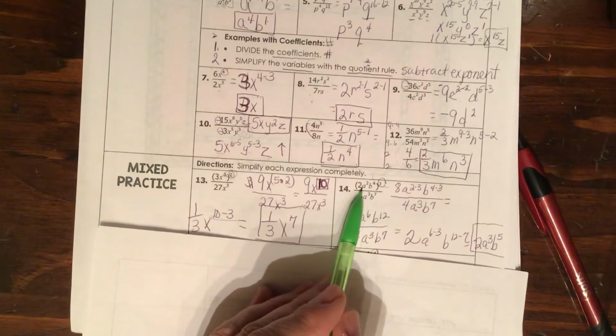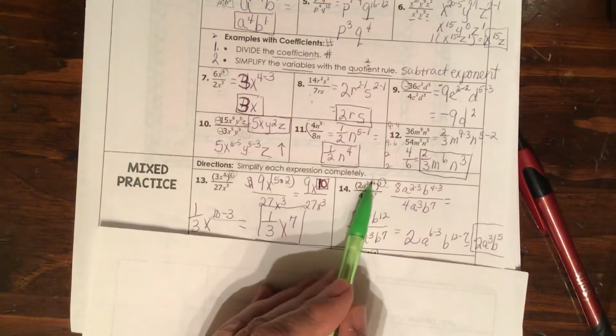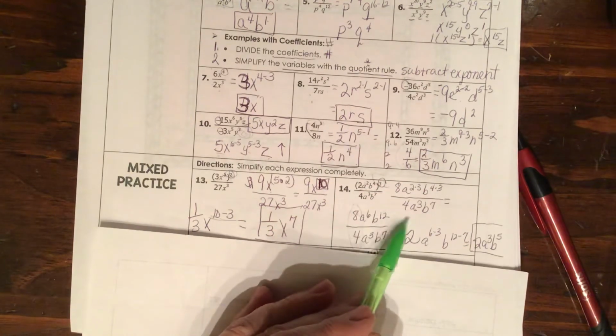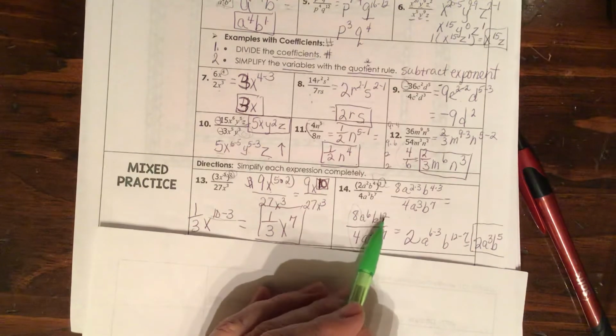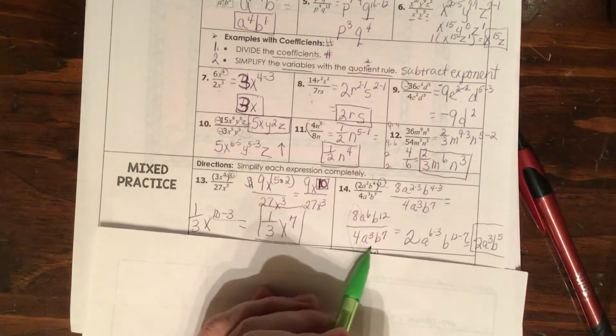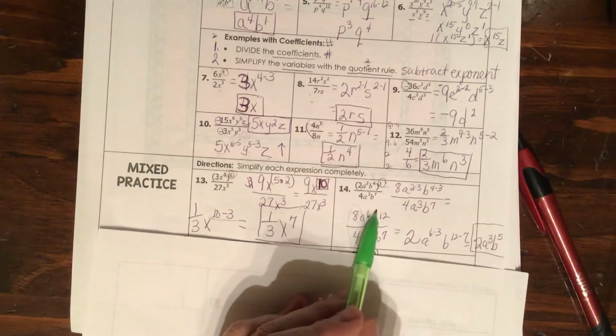This one, you see it is again raised to the 3rd power. You're going to first take care of the coefficient. 2 to the 3rd power is 8: 2 times 2 times 2 is 8. 8a to the 2 times 3, because we're going to multiply, and b to the 4 times 3, and I rewrote. So then we have 8a to the 6th, b to the 12th, and then 4a cubed, b to the 7th power.